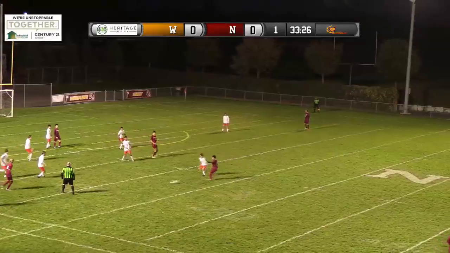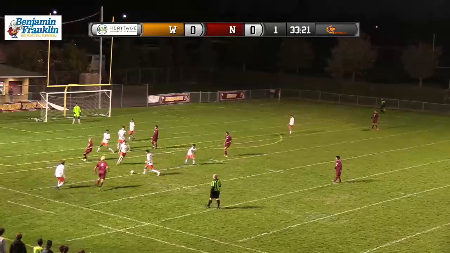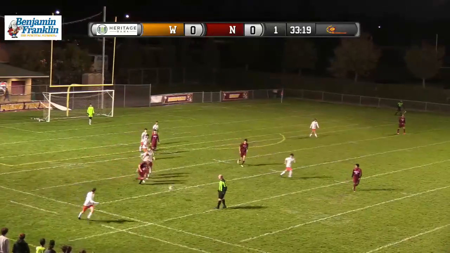It's into the middle for the Raiders. Anthony Baez on the ball. Tate Narveson into the middle, working his way through. Windhawks try to clear it out here.